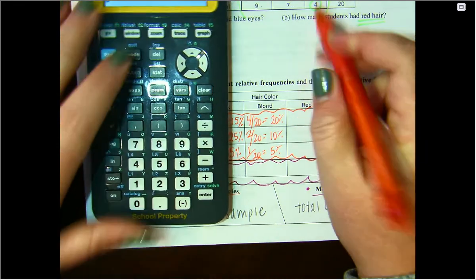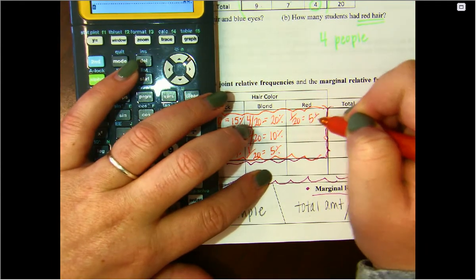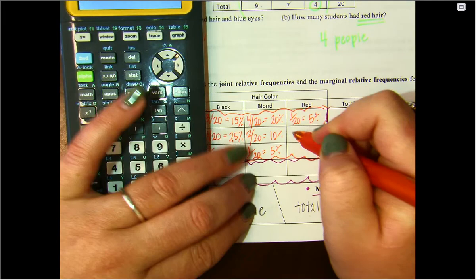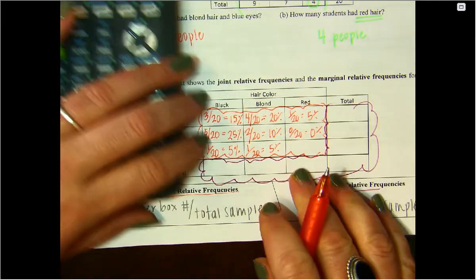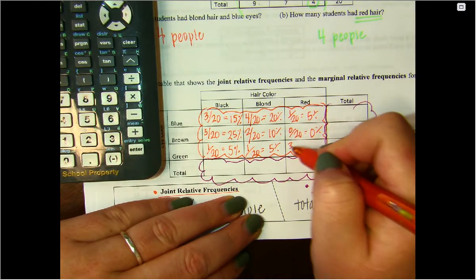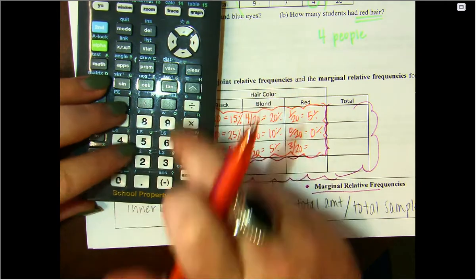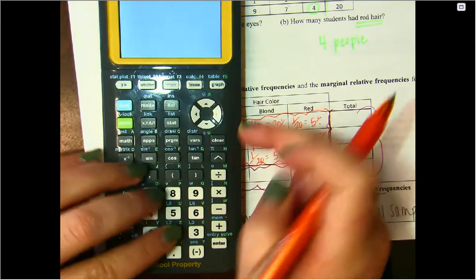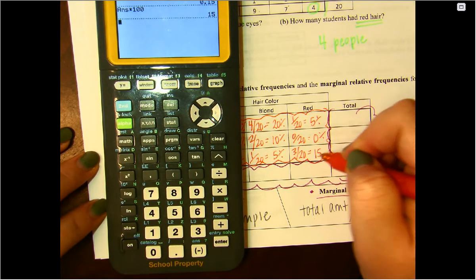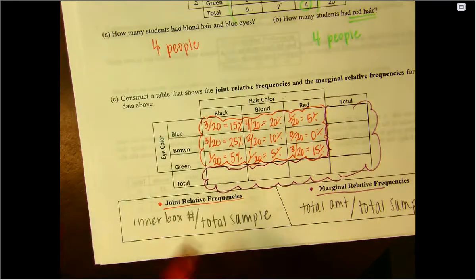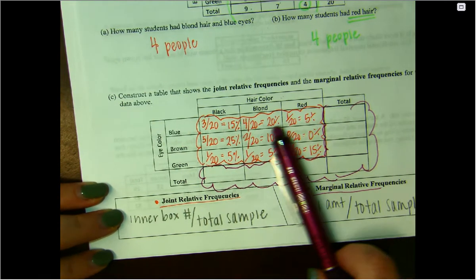And red is also 1 out of 20, which is again 5%. 0 out of 20 is 0%. And this one down here is 3 out of 20. 3 divided by 20 times 100 is 15%. So those are my joint relative frequencies.